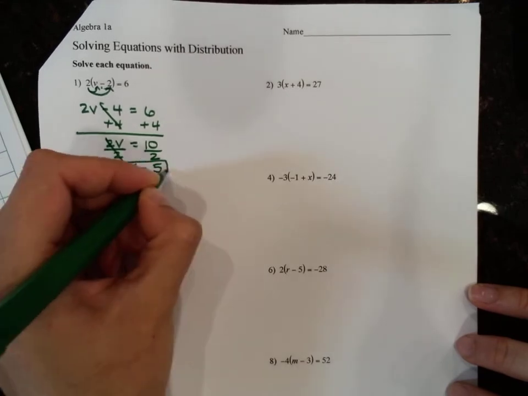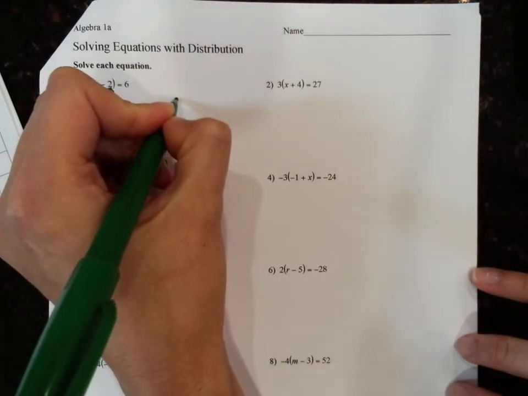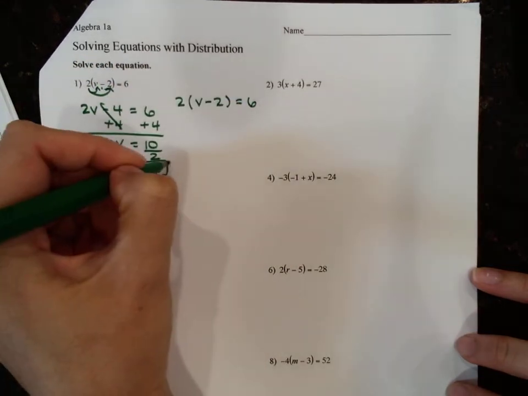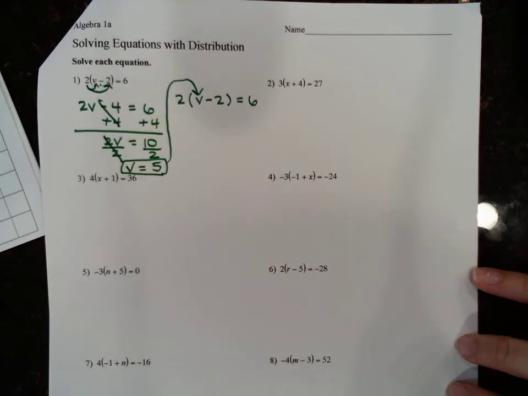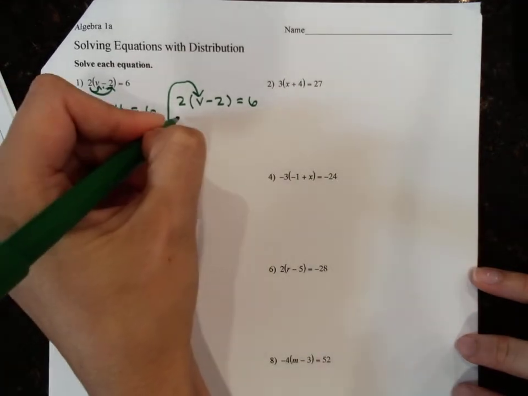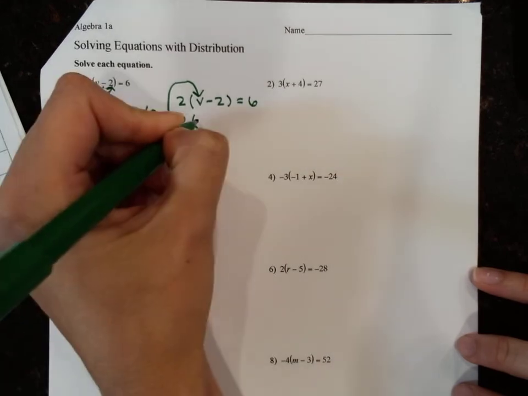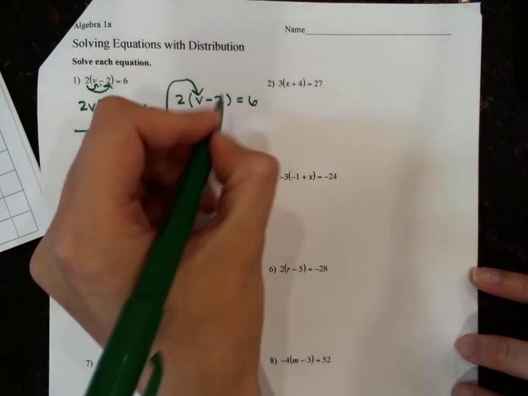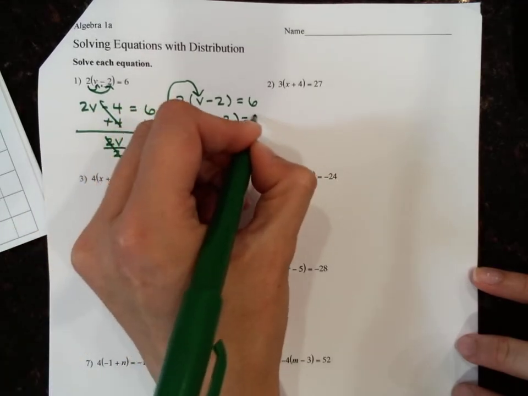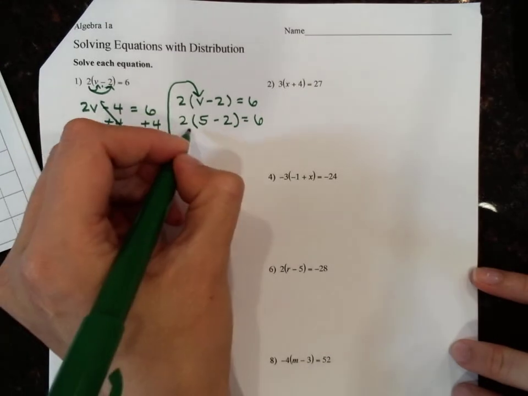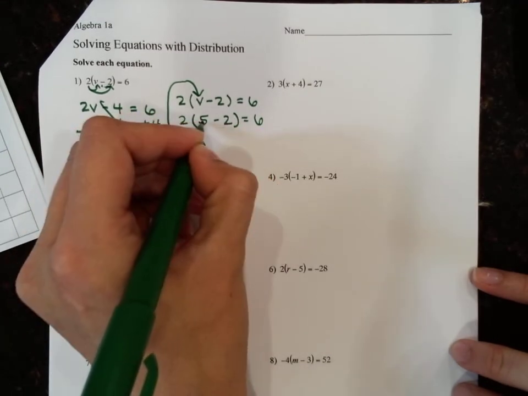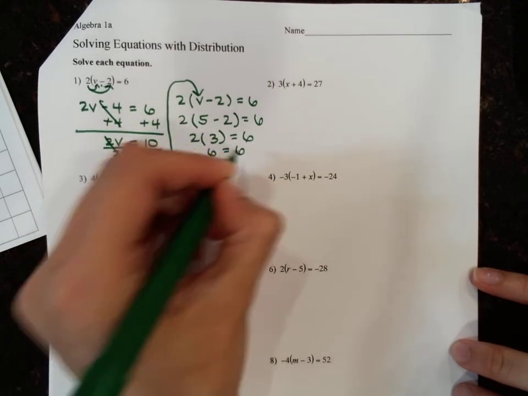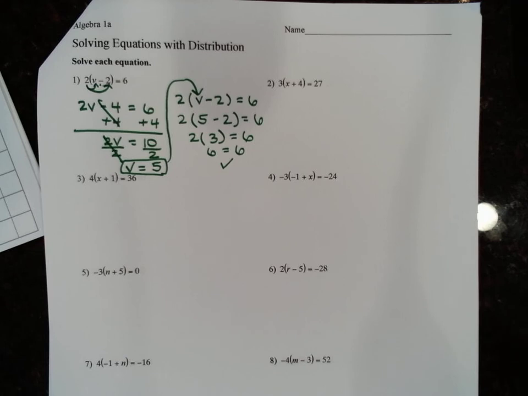So we think v equals 5, but we need to check to make sure we didn't mess up. So we have 2 times (v minus 2) equals 6. We're going to take v and plug it in to check our work. We said v is 5, so instead of writing v, we plug in our answer, 5, minus 2, and see if that equals 6. So we still have 2. We have to simplify our parentheses, which is 5 minus 2, which is 3. And 2 times 3 is 6, and 6 equals 6. So we know we solved correctly.